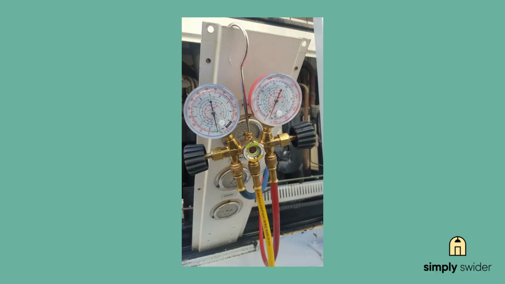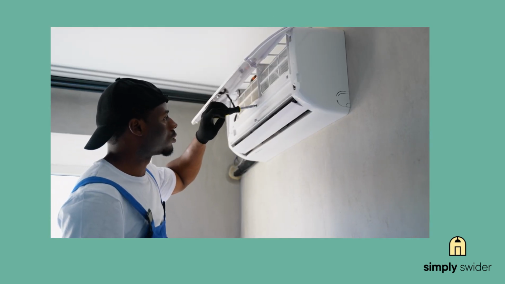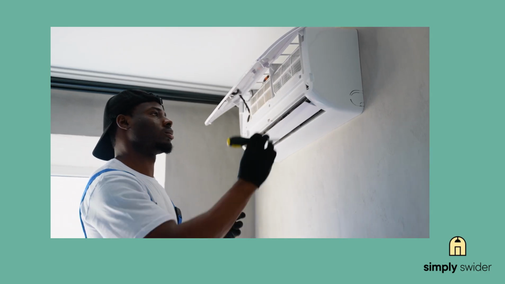Important safety note, refrigerant work requires EPA certification and specialized tools, so this is definitely a job for a professional technician. Don't fall into that trap. The compressor might just be off on a safety lockout.